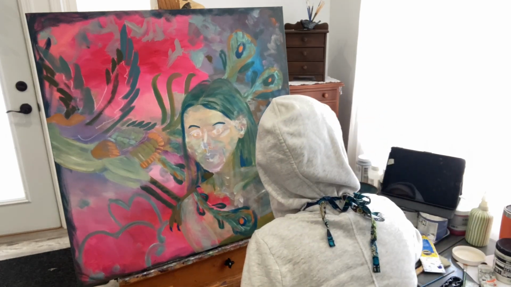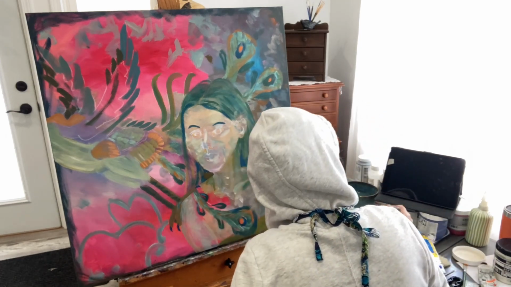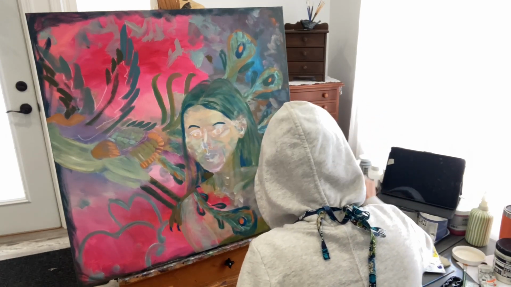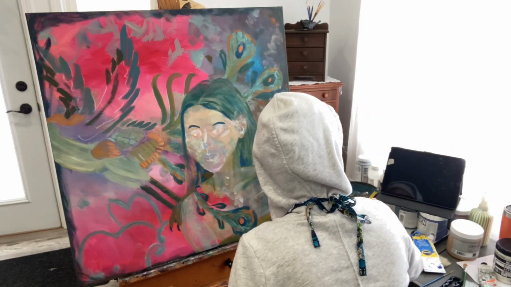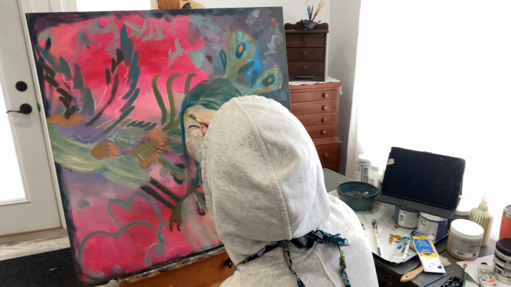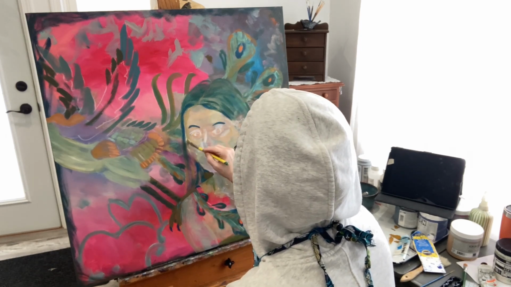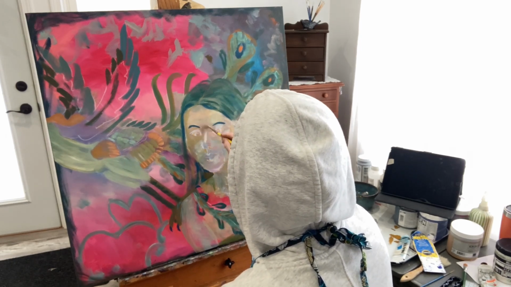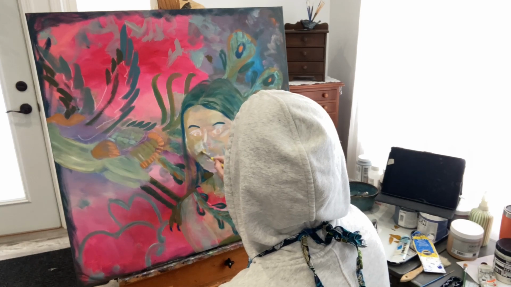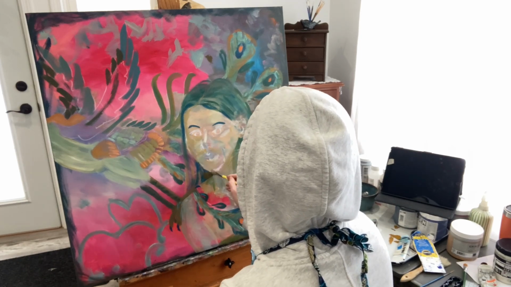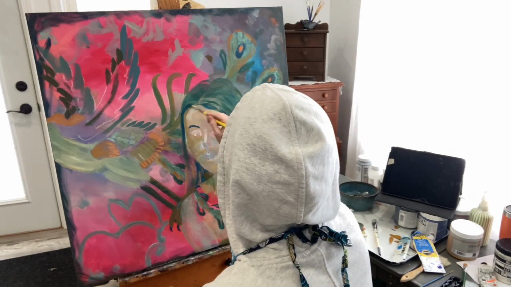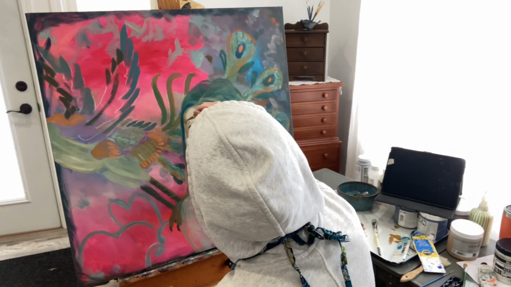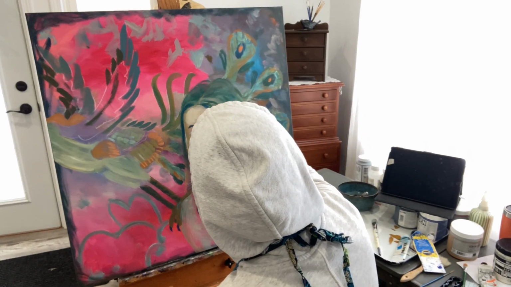So when it comes to the woman, her face is a little heavier on paint, but not really that much, because that was a lighter area of the canvas to begin with where I placed her face. Now, the rest of her body, you can see there's still a lot of the background colors coming through. And I'm doing that intentionally.